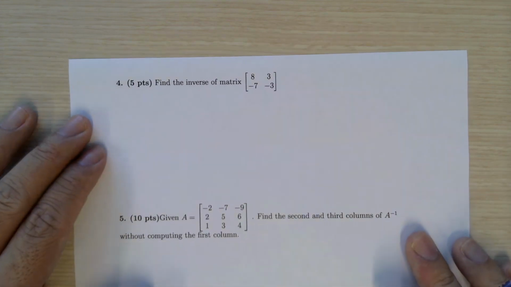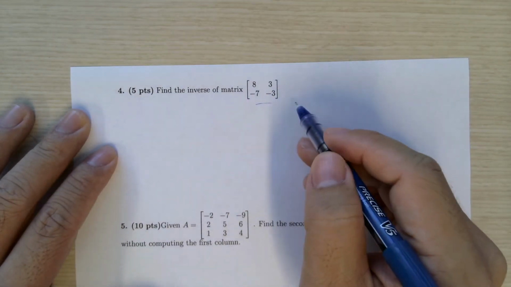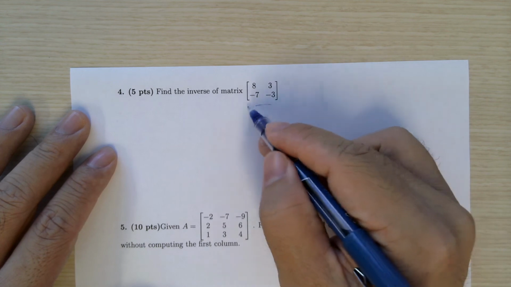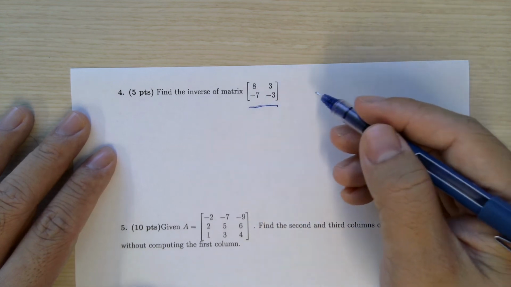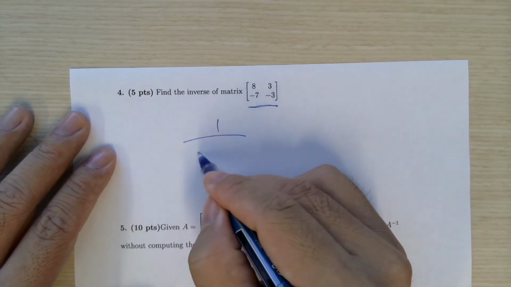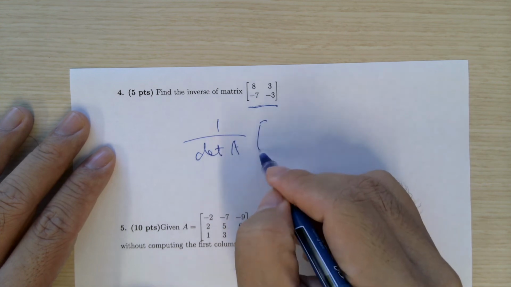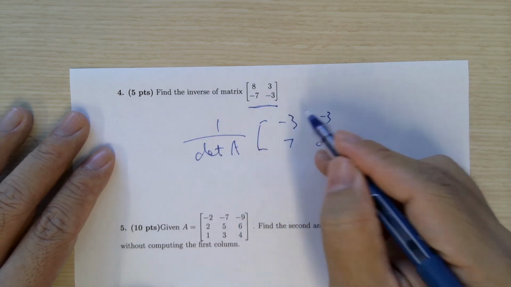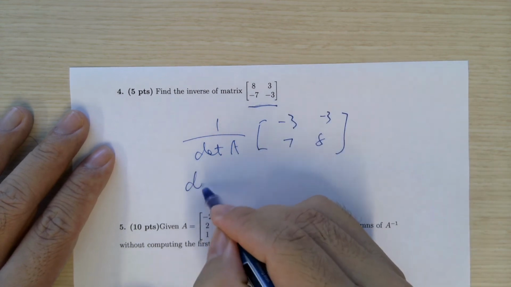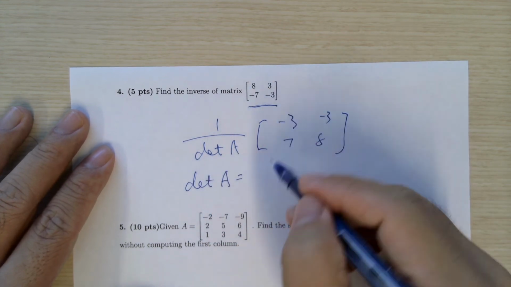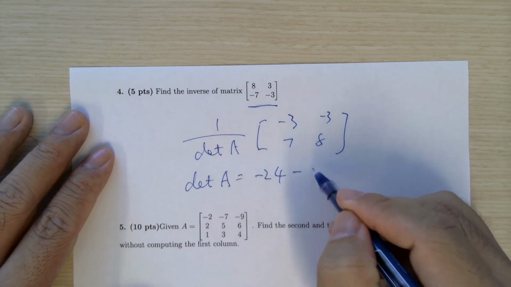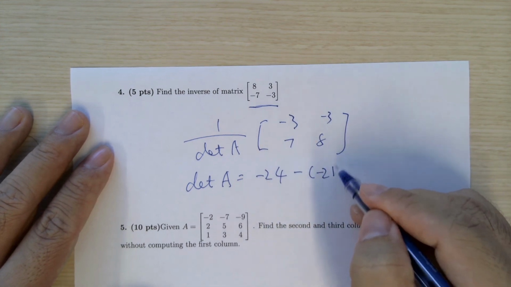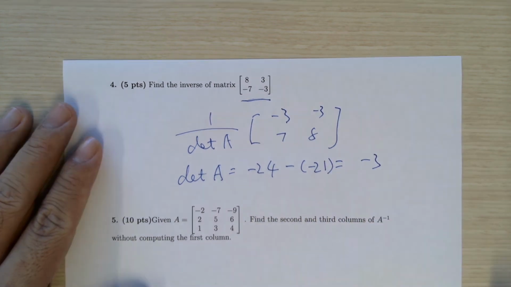4 and 5 are also two simple ones. To find the inverse of this, since this is a 2 by 2, we know that it's 1 over the determinant, a times -3, 8, -3, 7, right? So the determinant of A is -24 minus -21, so this gives us -3.